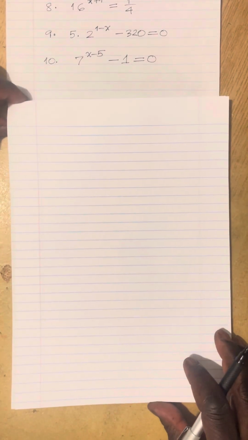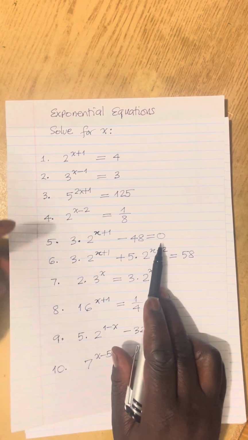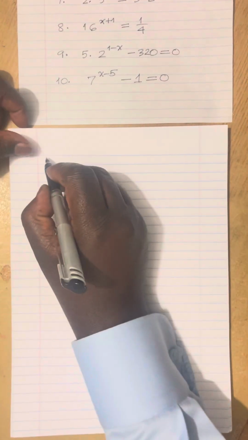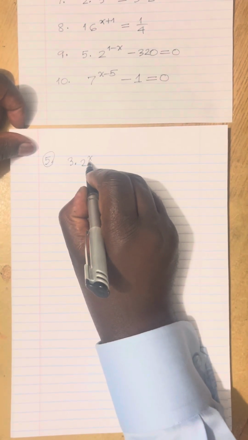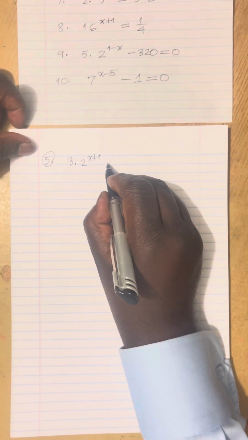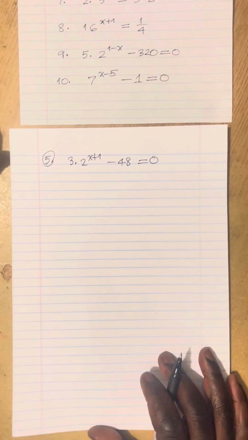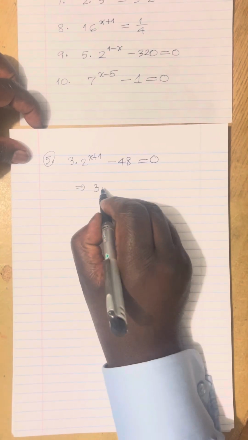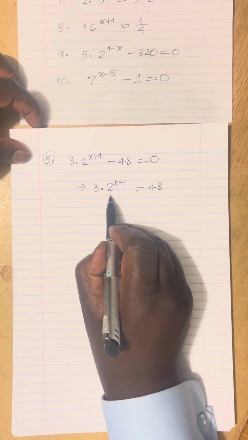Question number 5 says 3 times 2 power x plus 1 minus 48 is equal to 0. So let's copy it down. Question number 5 says 3 times 2 power x plus 1 minus 48 is equal to 0. So what is the next step? The next step is to take this one to the other side. So this means 3 times 2 power x plus 1 is equal to 48.